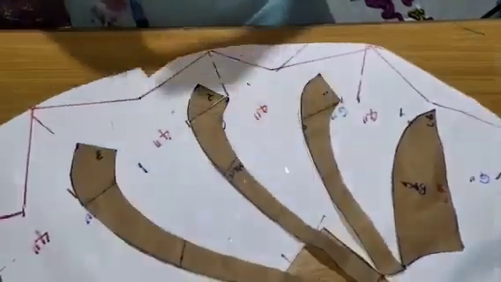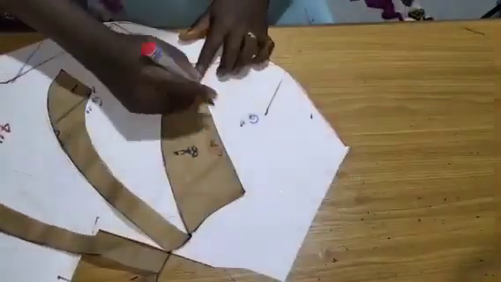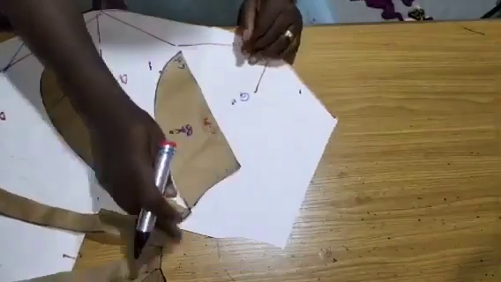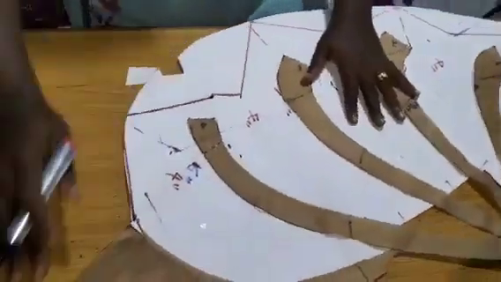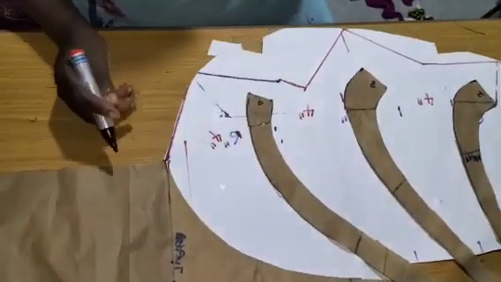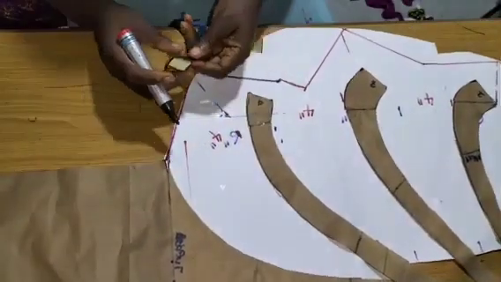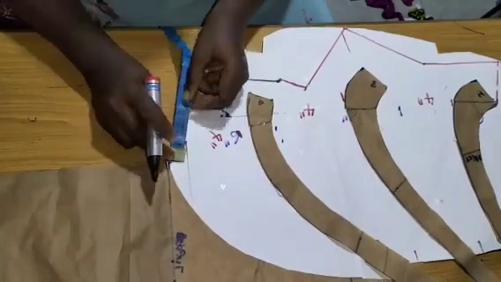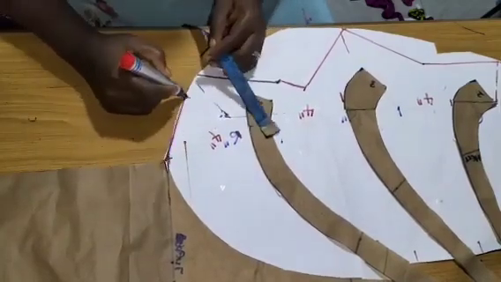What we are going to do now, this part is the center back. We did not slash it to the neckline. So from the waistline, I'm going to measure another 4 inches towards this area. From this center back, I'll measure 4 inches.